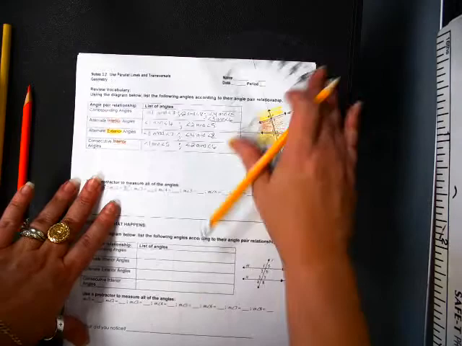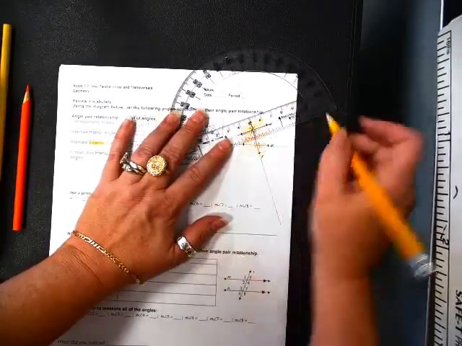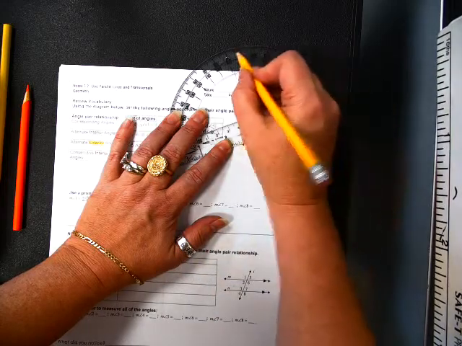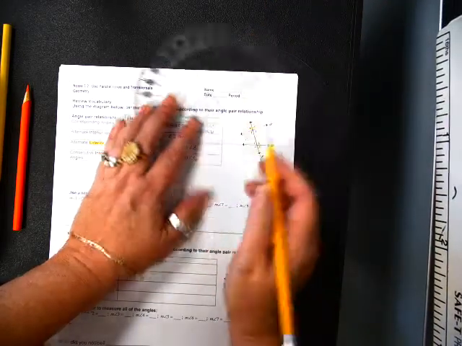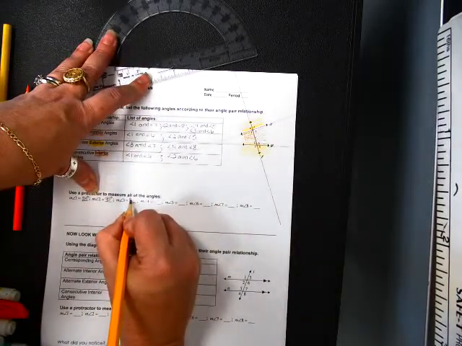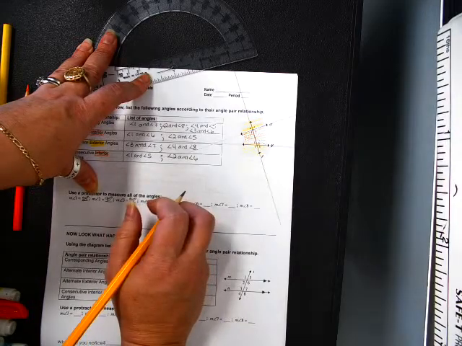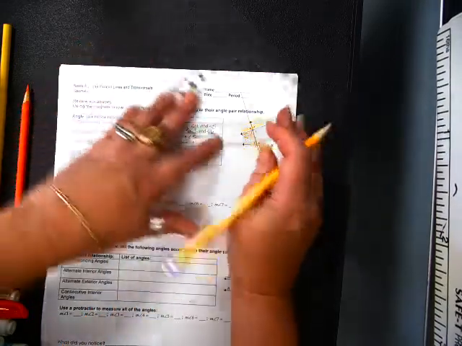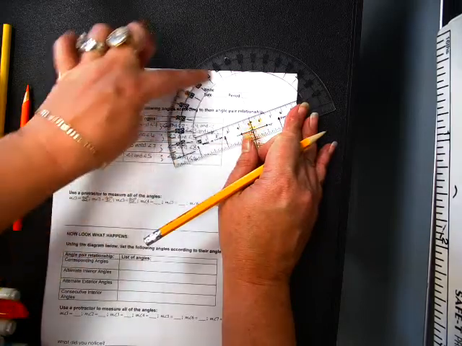So angle 3, if you look at angle 3, it's going to open up over here and go around. That's going to be at 85. And angle 4 is going to be over here. It's going to open up and go this direction.